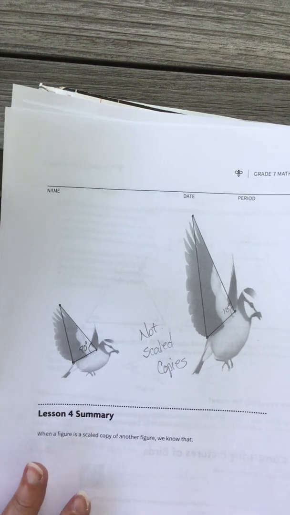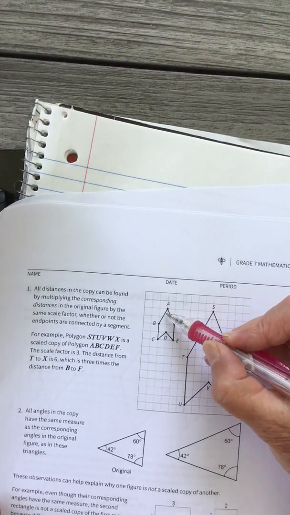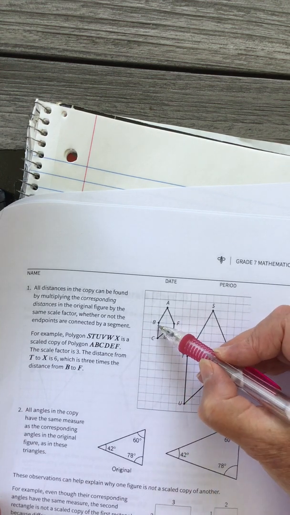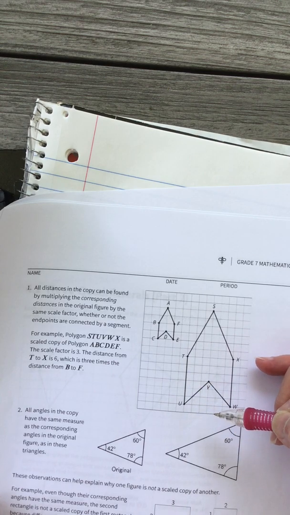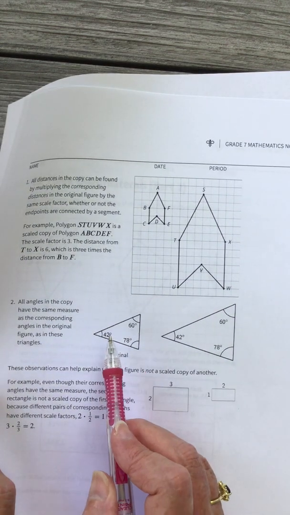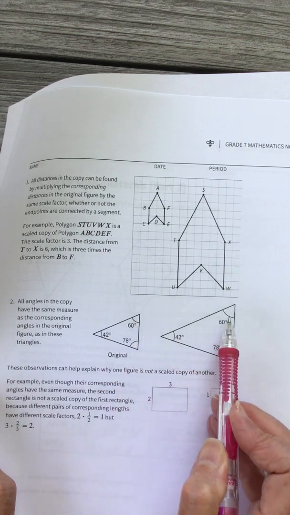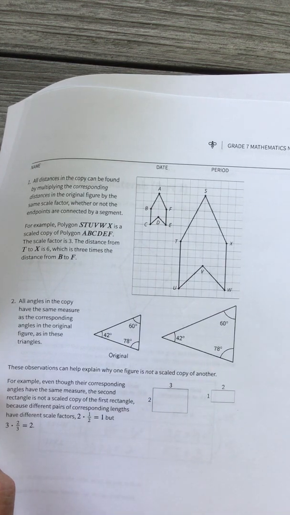All right, so we've talked a lot about how corresponding distances are affected by the scale factor. Corresponding sides have to be multiplied by the same scale factor. And the corresponding angles must be equal or equivalent or congruent to each other to be a scaled copy.